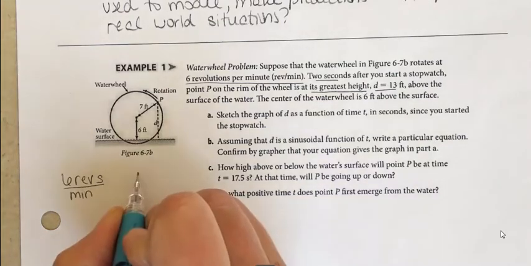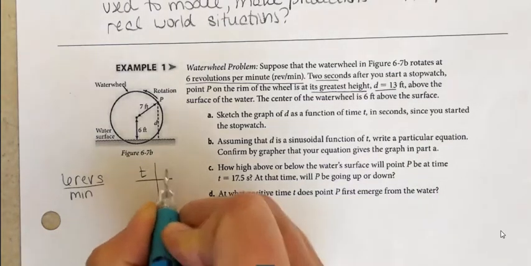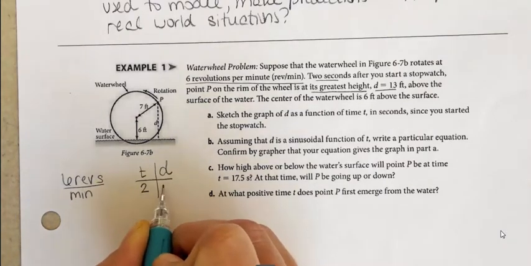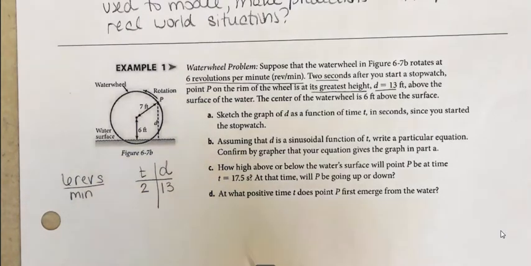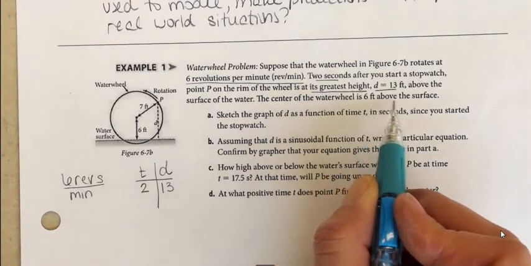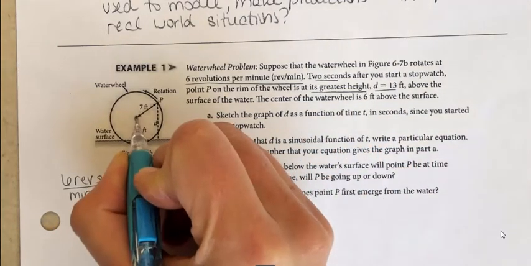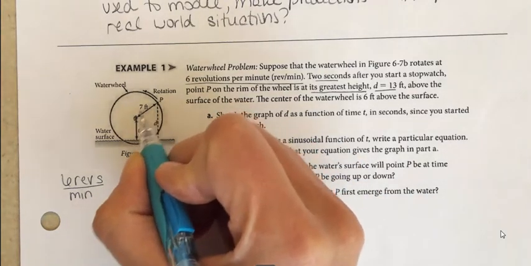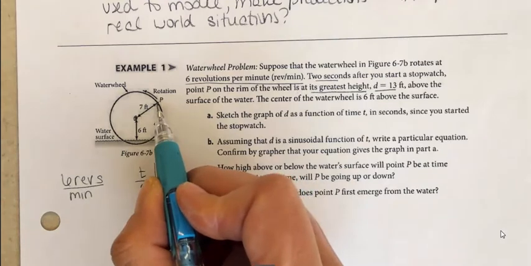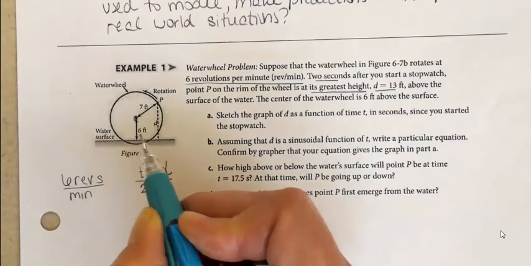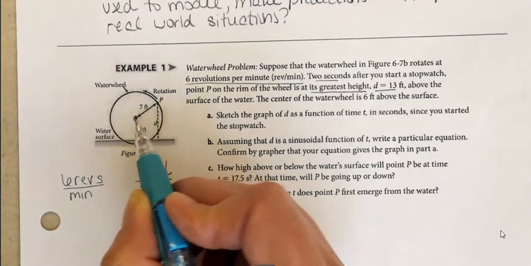So let's see if I wanted to think about a table. When time is 2 seconds, my height is 13 feet, or my distance above the surface of the water. The center of the water wheel is at 6 feet above the surface. So the center here is 6 feet above the surface. But notice your radius here is 7. So at some point when this water wheel comes around, it is underwater, hopefully you're recognizing, by 1 foot, right? Because your radius here is 7 feet.